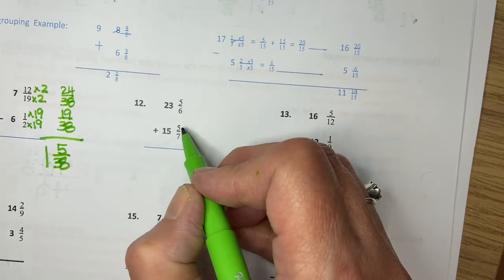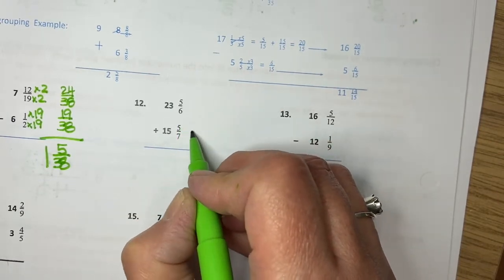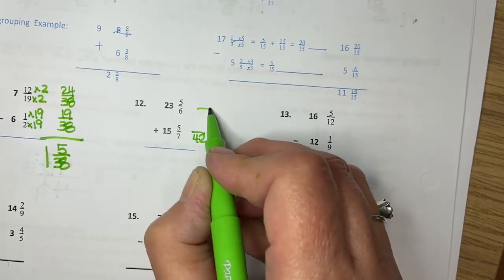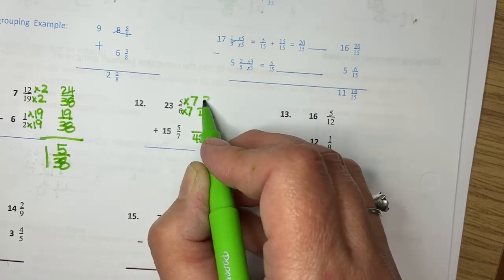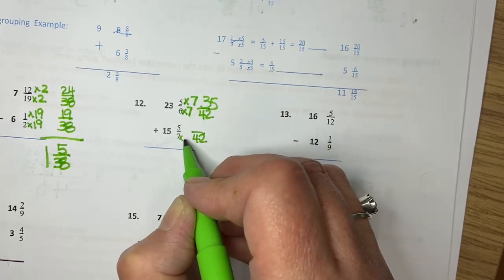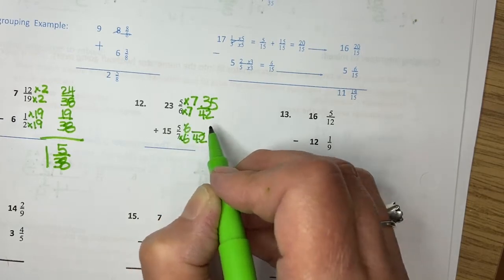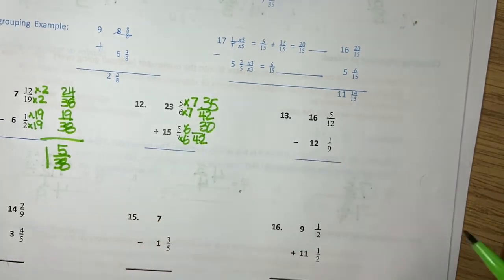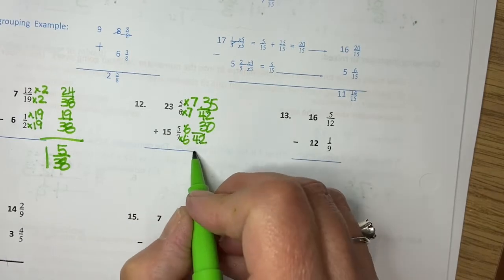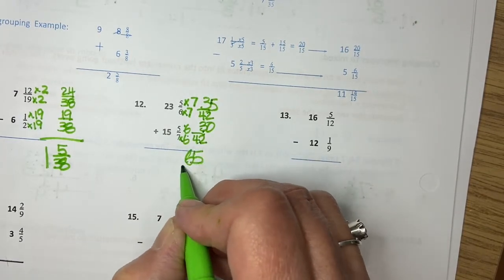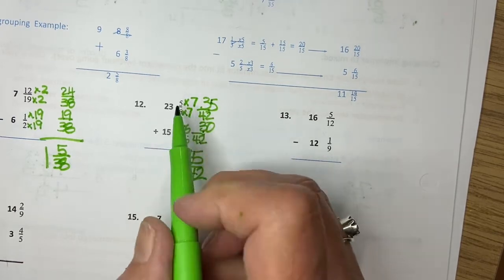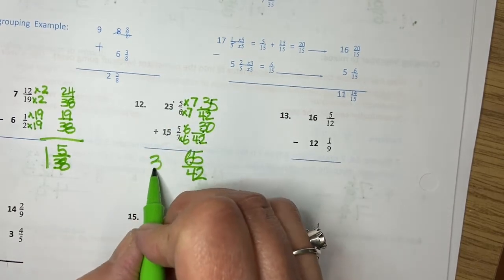This is addition. So 7 and 6 both go into 42. I multiplied 6 times 7, so I multiplied 5 times 7. I multiplied 7 times 6, so I multiplied 5 times 6. They're both 42, so now I can add them. 35 plus 30 is 65, 42nds. 23 plus 15 is 38.